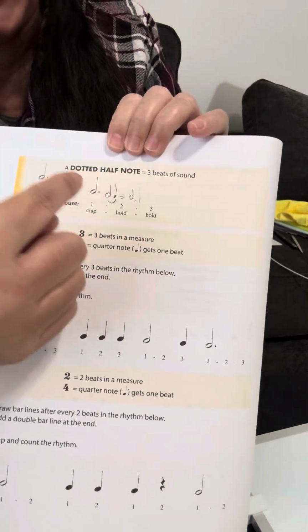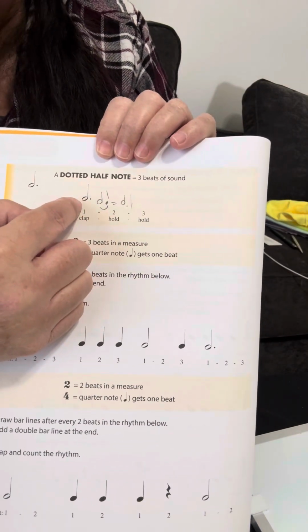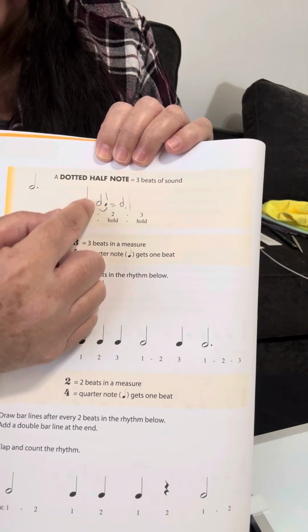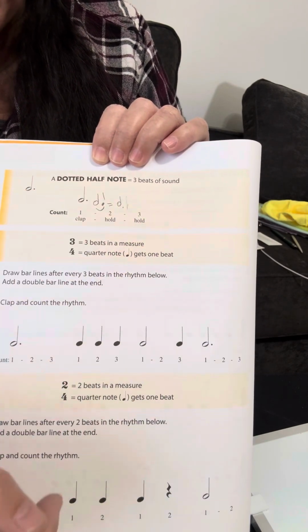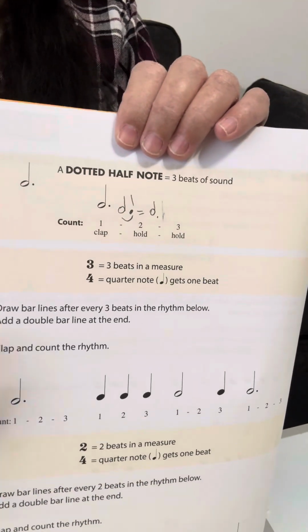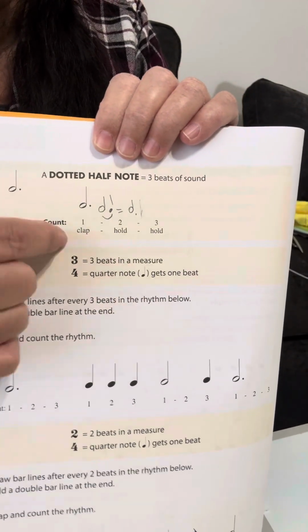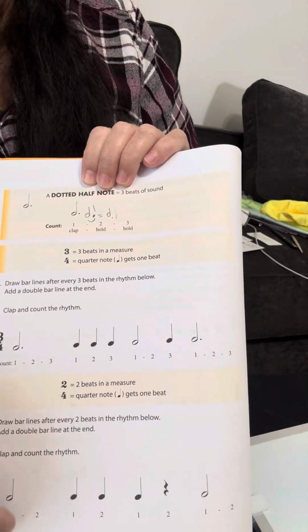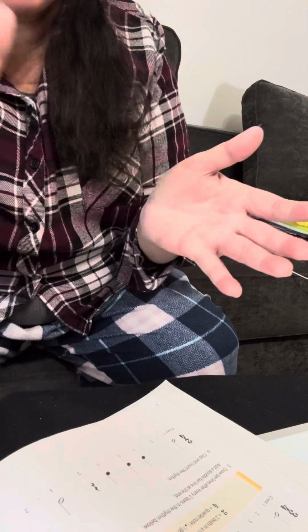A dotted half note. The dot is half of the note, so half of the half note is a quarter note. So it's going to be 1 half note plus 1 quarter note, so that dot is the quarter note. So it's ta, 1, 2, 3, 4, ta. So here's 1. So 1, 2, 3, 1, 2, 3, ta, ta, ta.